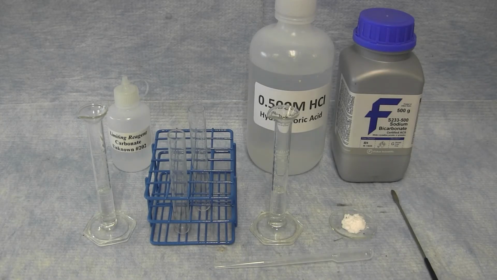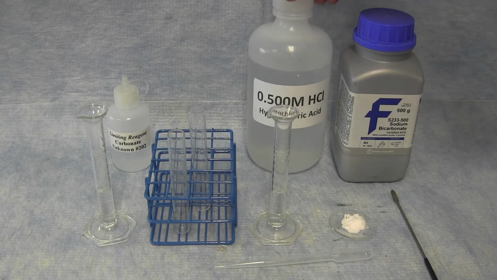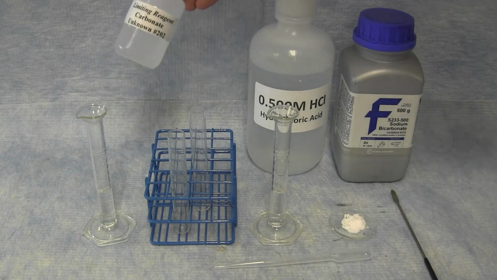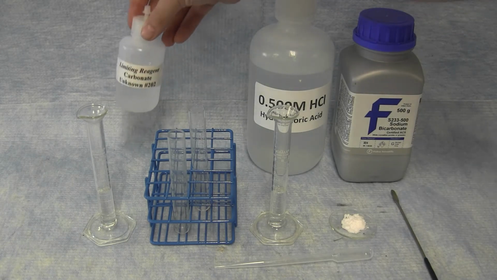The next set of reactions in the experiment still is looking at the limiting reactant based on observations. However, in these observations, it is not a precipitate that forms, but something else. The first reaction looks at 0.5 molar hydrochloric acid and your carbonate unknown.